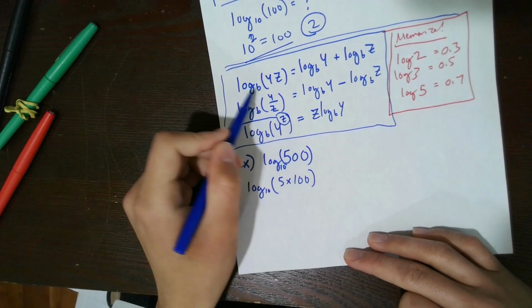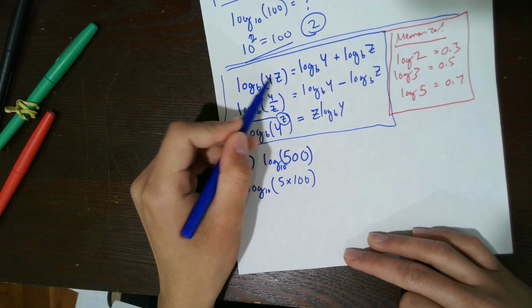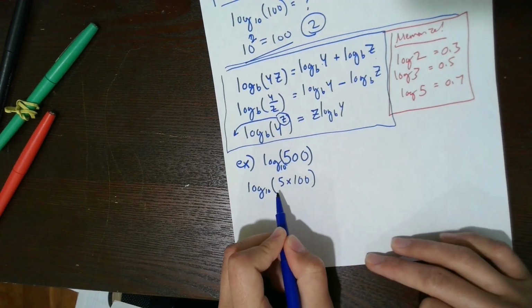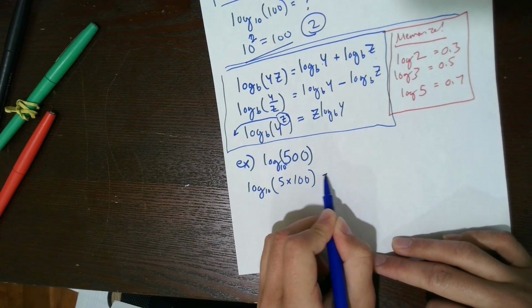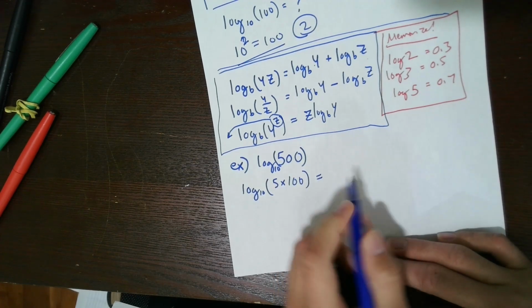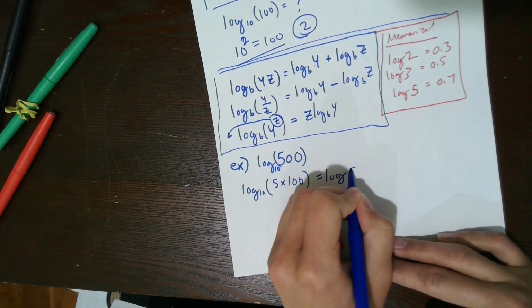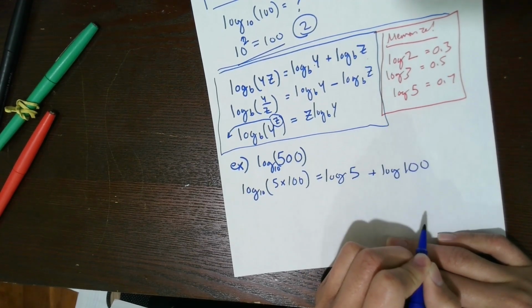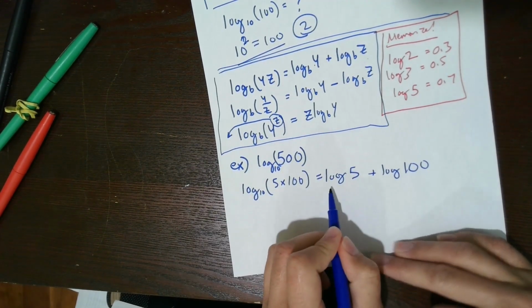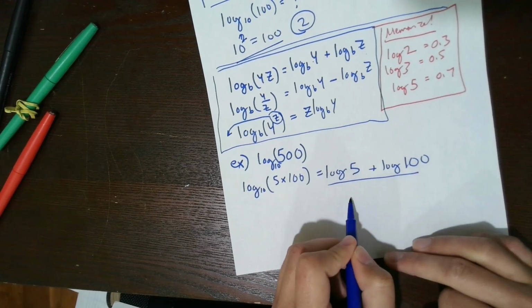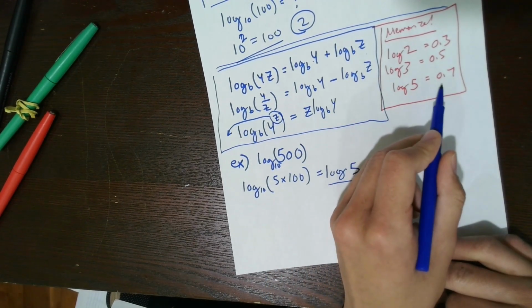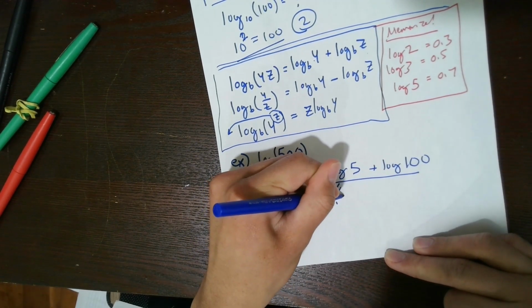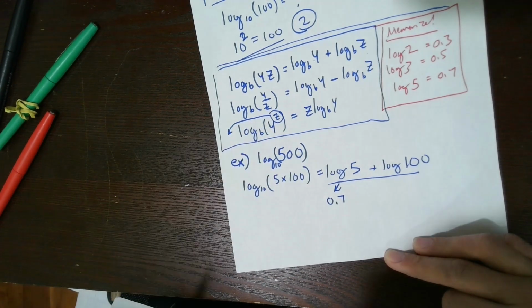But we look up here, and we see that when we have 2 things that are being multiplied in the parentheses, we can separate the logs and just add them. So this log of 5 times 100 is going to equal log of 5 plus log of 100. Now, we just have to evaluate these two. Log of 5, if we look up at our chart, that equals 0.7.